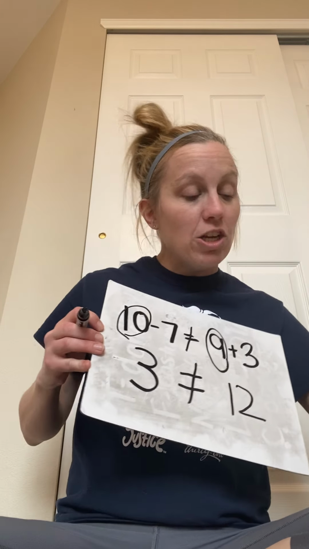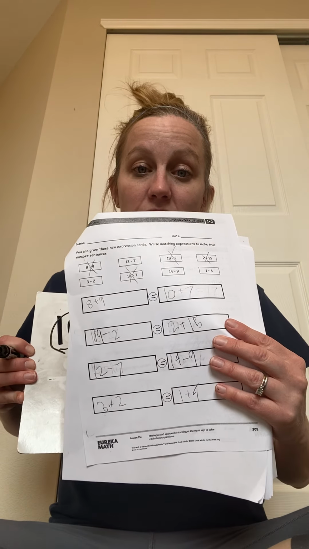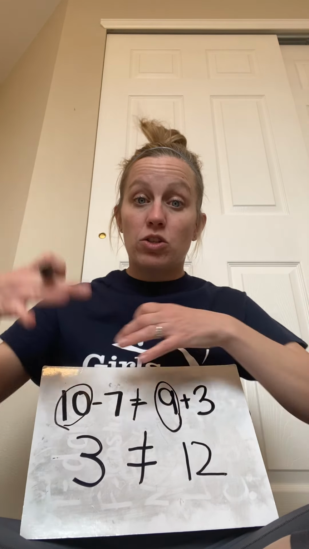So on your packet, you were asked to use the expressions at the top to connect equal expressions so that both sides of the equation are the same. All right.